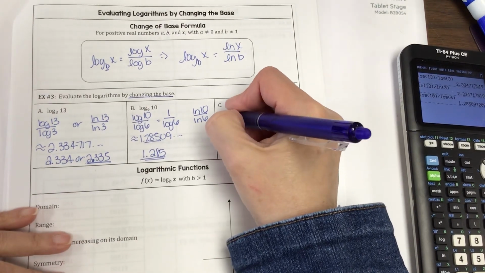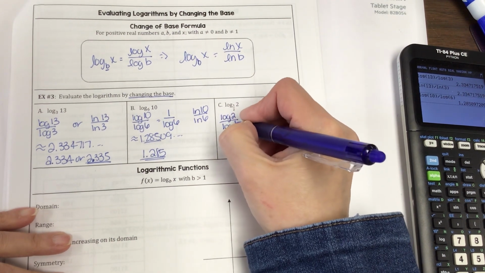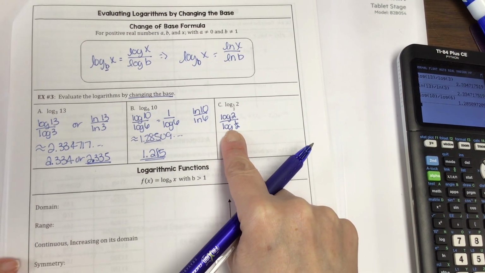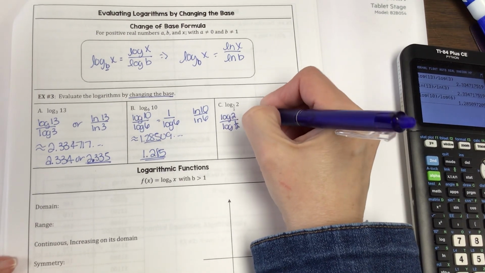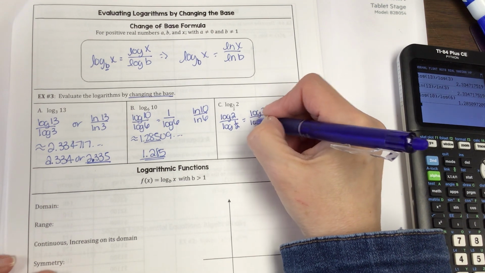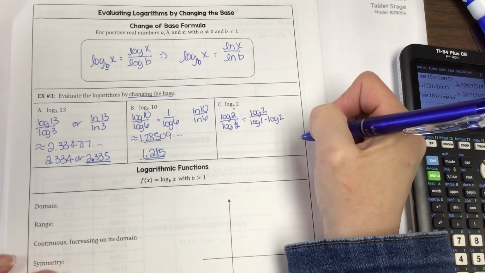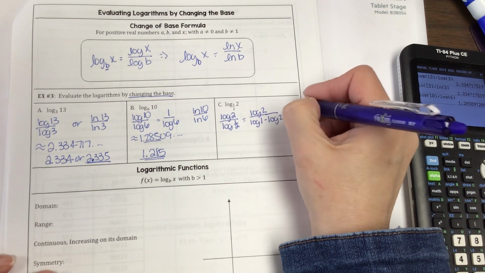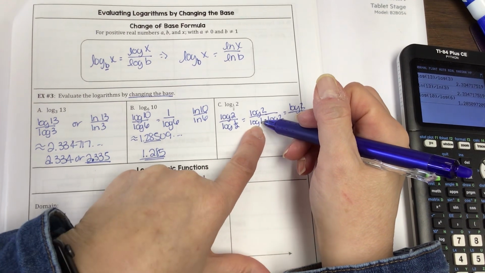Here, this would be log of 1/2 over log of 2, or rather log of 2 over log of 1/2. But this is divided, isn't it? And when something is divided, what do we do with it? Expand it, so this would be log of 1 minus log of 2. Do we agree with that? Well, that would give us log of 2 over, what is log of 1?